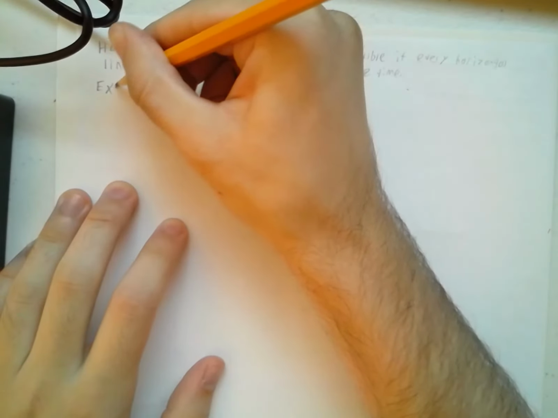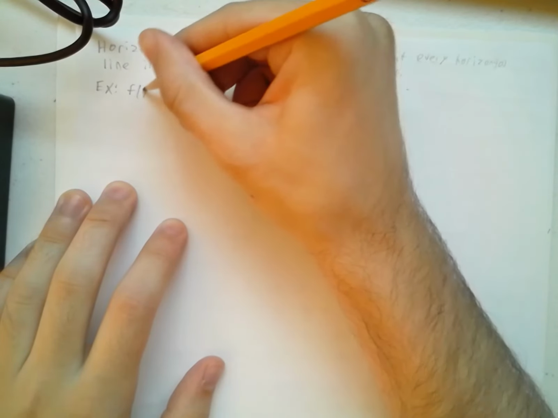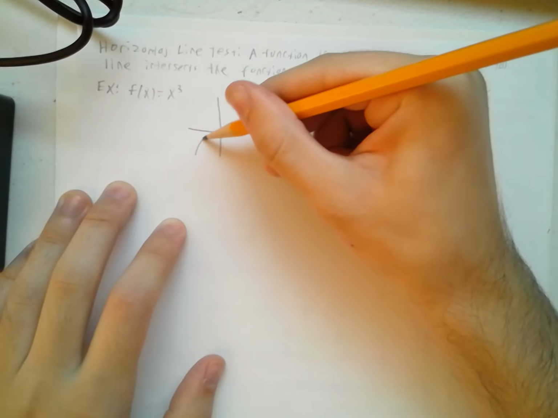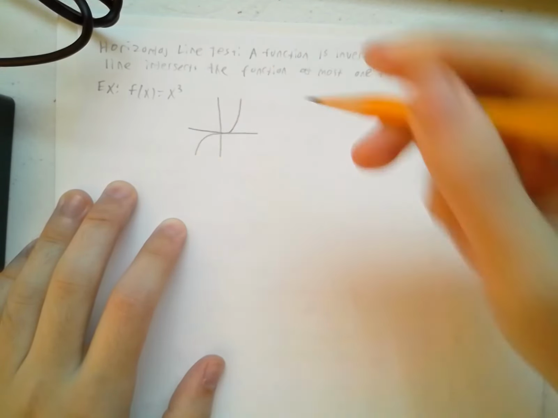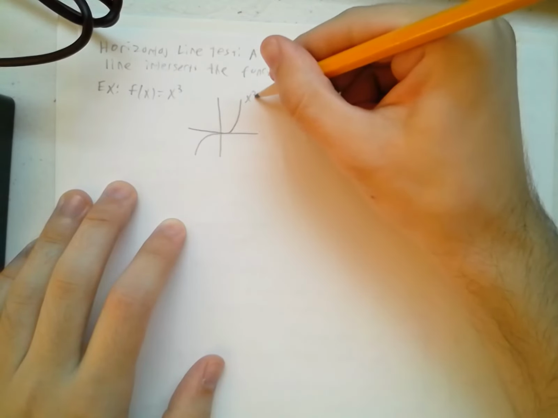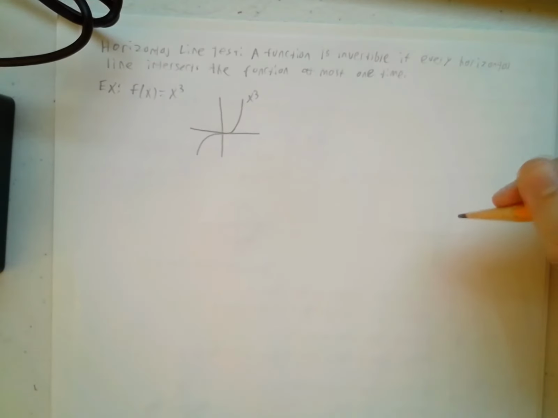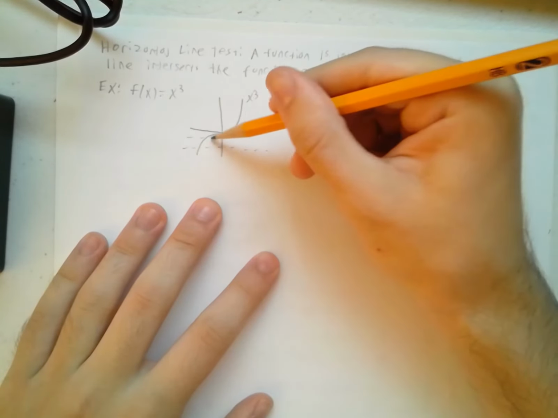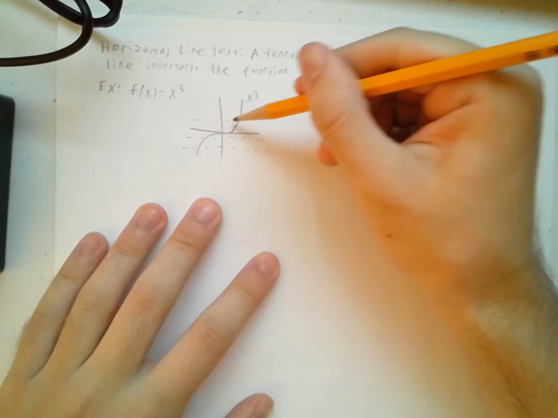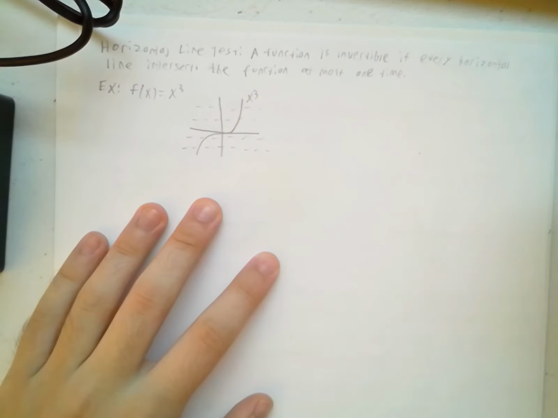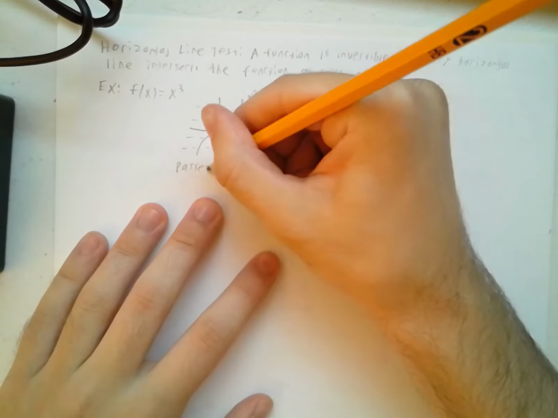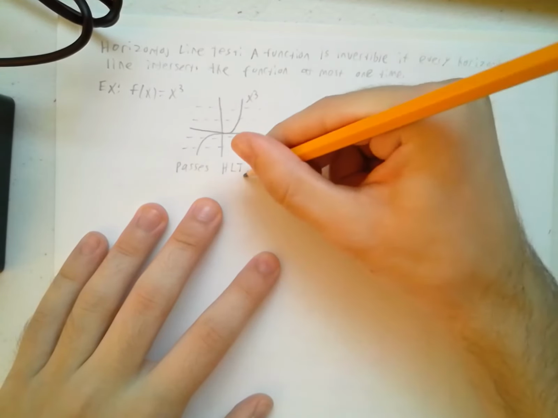So for example, if you look at the graph of f of x equals x cubed, then you'll see that it looks something like this. And if we draw horizontal lines, they never hit the function more than one time. So this function passes the horizontal line test, and it is invertible.